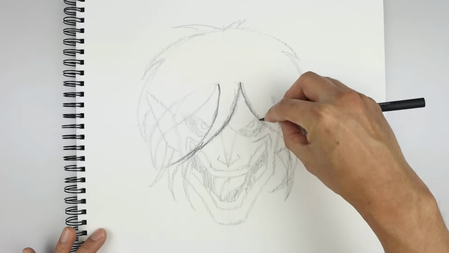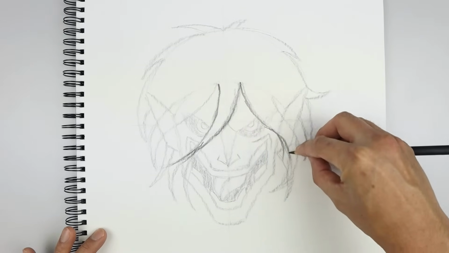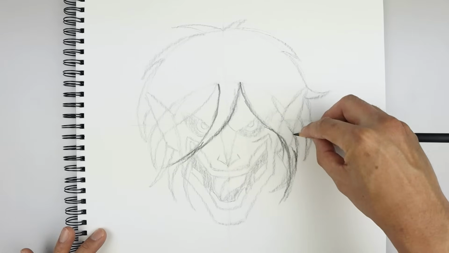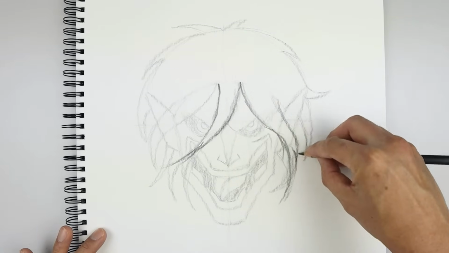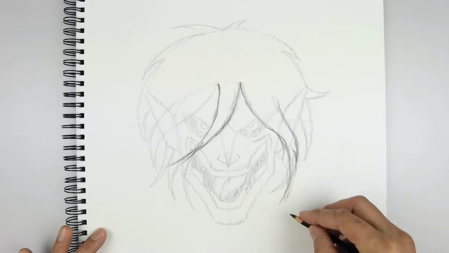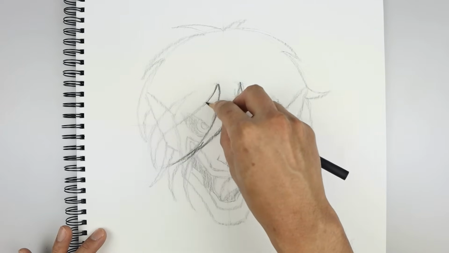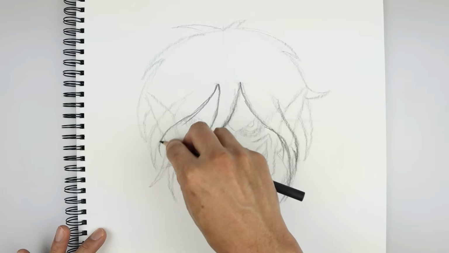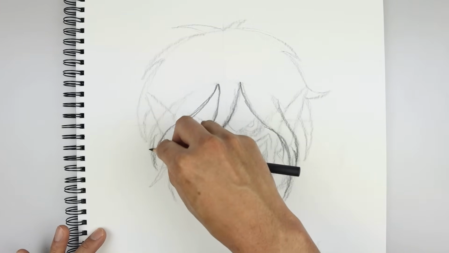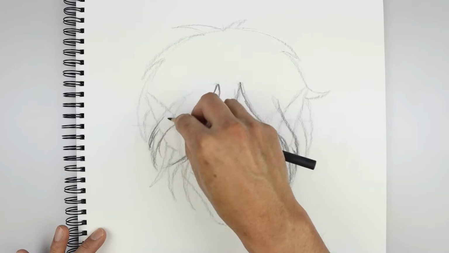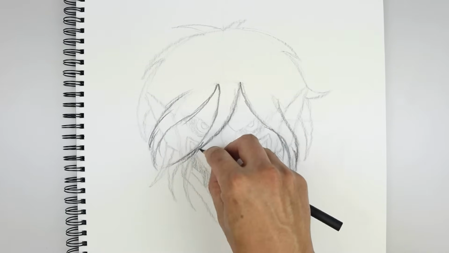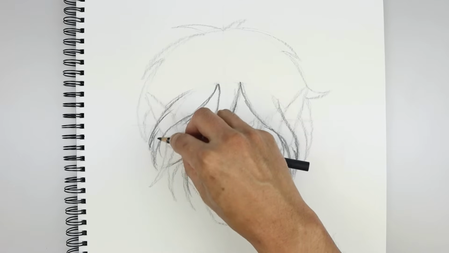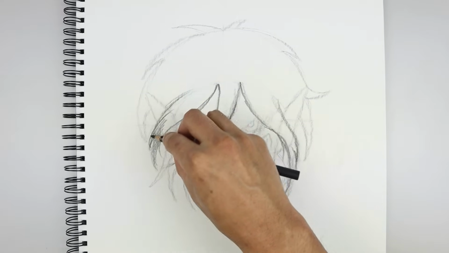And we'll work our way over towards the right side. And as you can see, I'm just working my way around the shape. Just adding a little bit more detail. Just adding a few more strands. And then going back and just darkening up the hair.